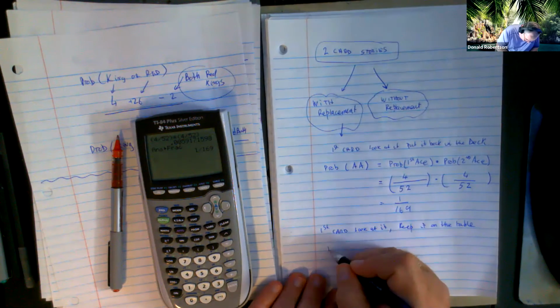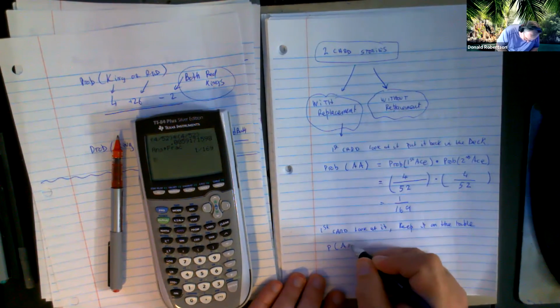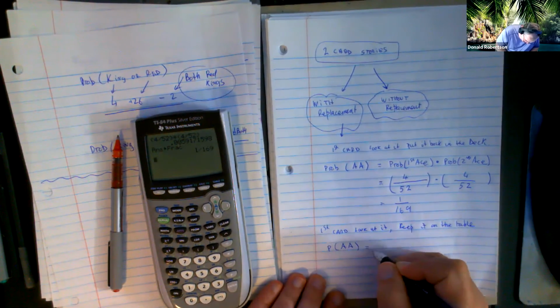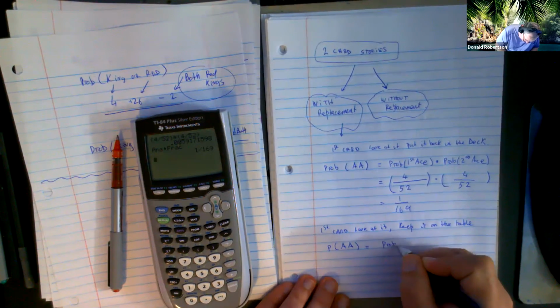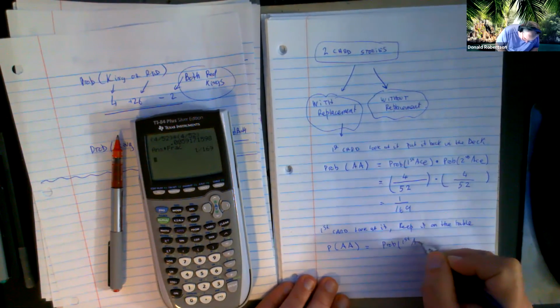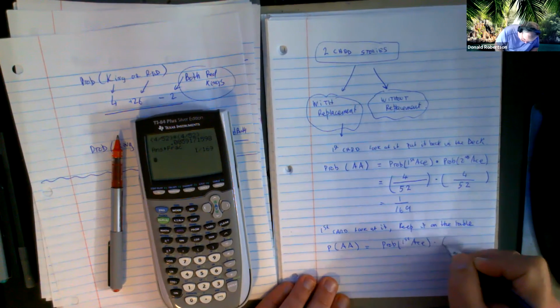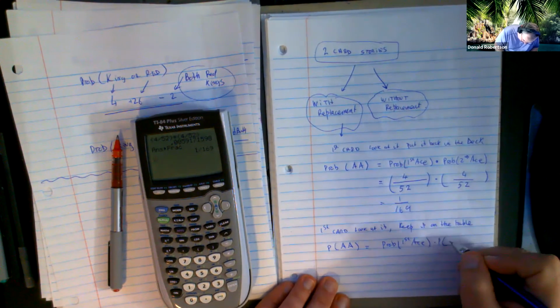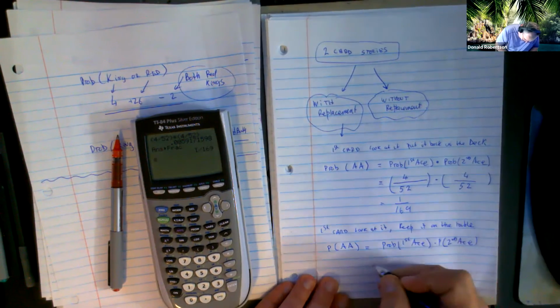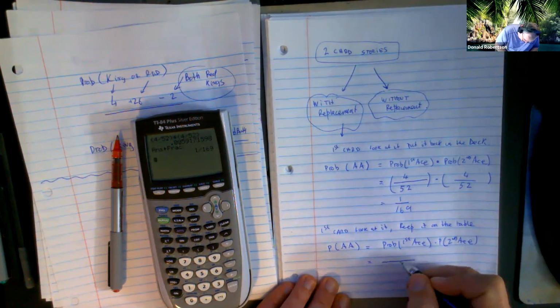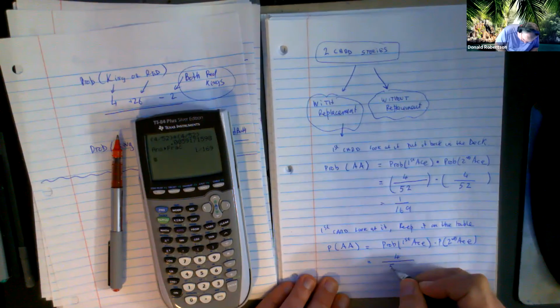So let's see what the probability of getting 2 aces is now. Well, it's the probability that the first card is an ace, multiplied by the probability that the second card is an ace. But there is going to be a difference. The first card, 4 out of 52.